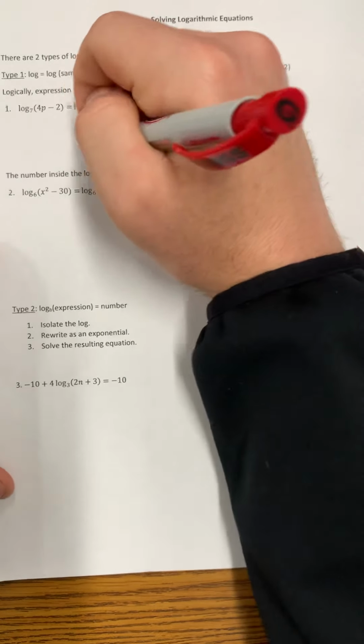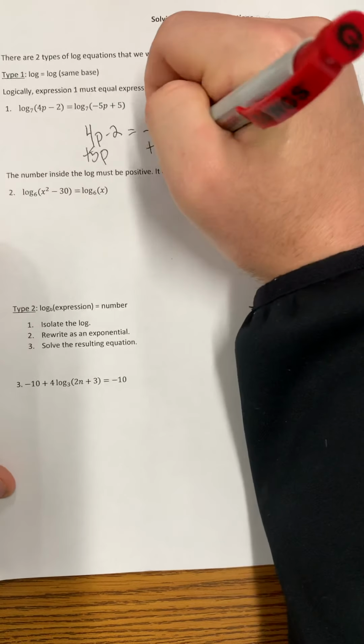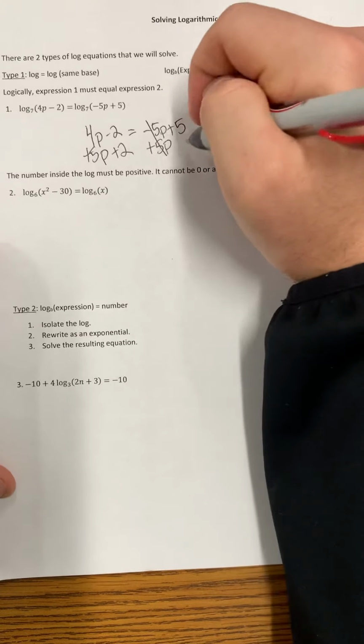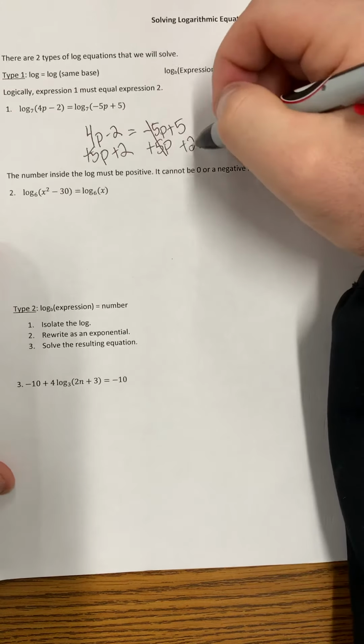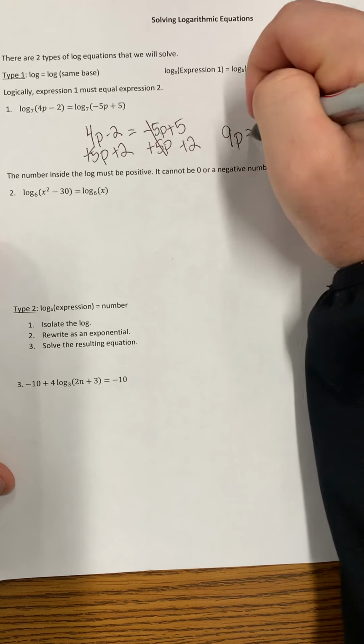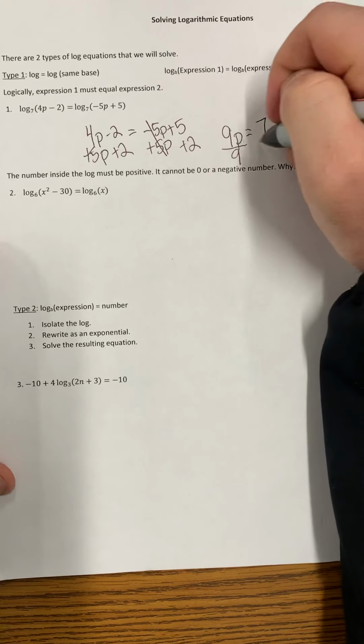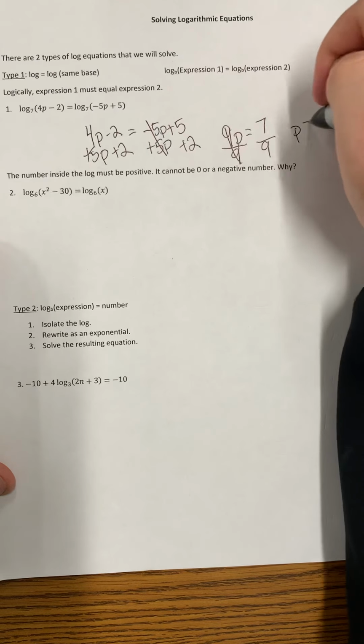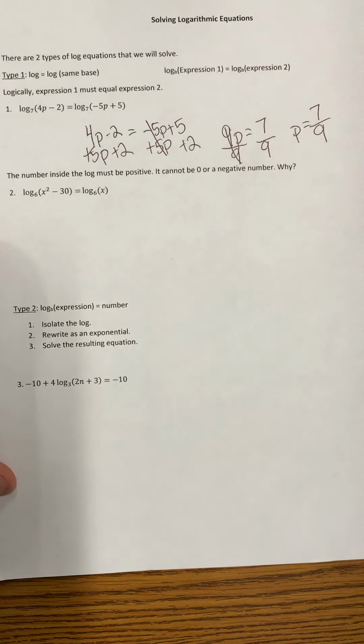We're going to add 5p to both sides. The 5p's cancel. At the same time, we can move the 2 to the other side by adding 2 to both sides. We get 9p is equal to 7, and then we can divide both sides by 9. So we get p equals 7 over 9.